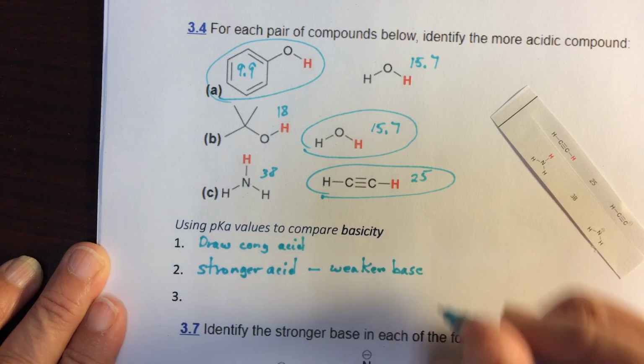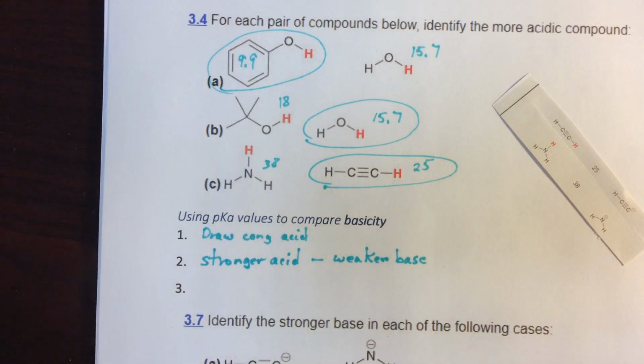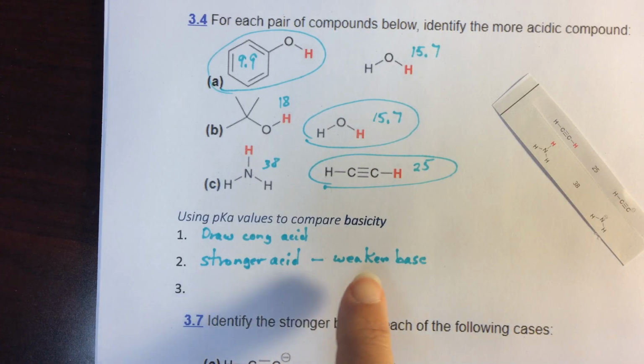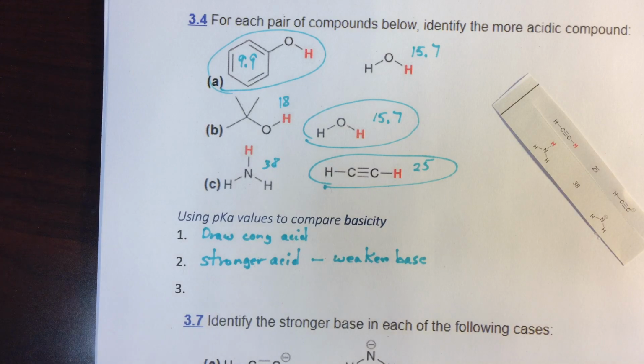So you can think of this as a tug of war between the acid and the base. Who's going to end up with this proton that nobody wants? The stronger acid is going to be better at giving it away, and it's going to have a weaker base. The base is going to be more able to keep it.